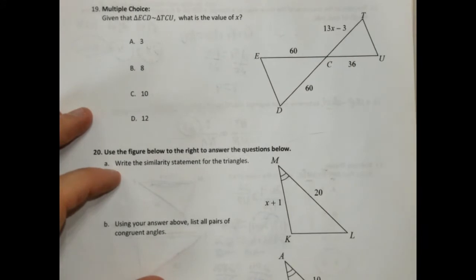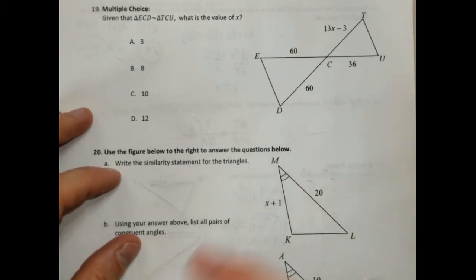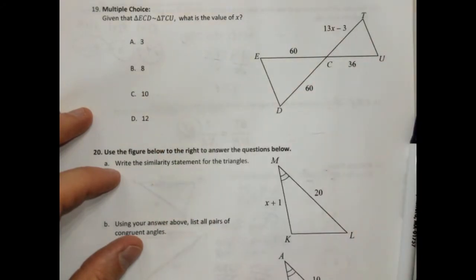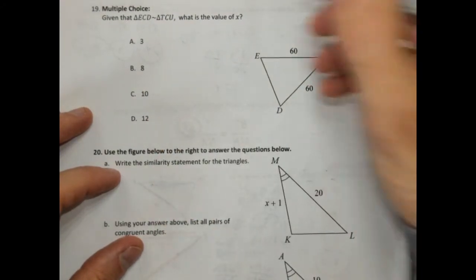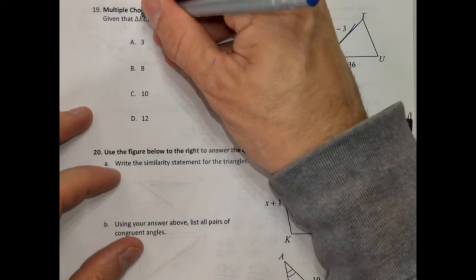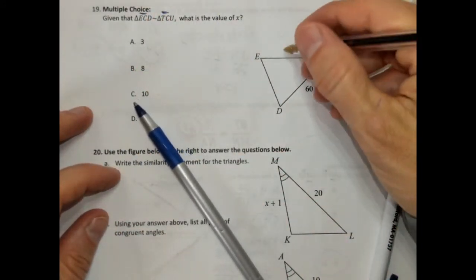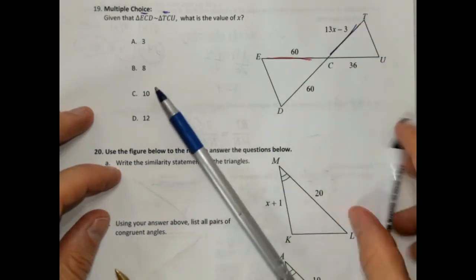Okay, let's check this one out. What is the value of x? And they give us the similarity statement right here. So x is TC. So TC is the first two letters here. That means they match up with EC. So EC is right here. So we're going to go blue over red.